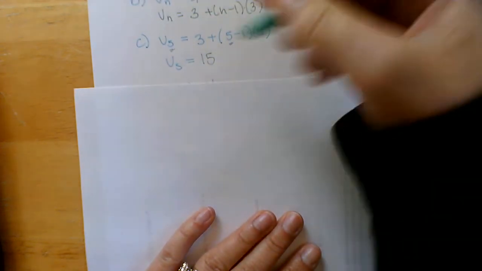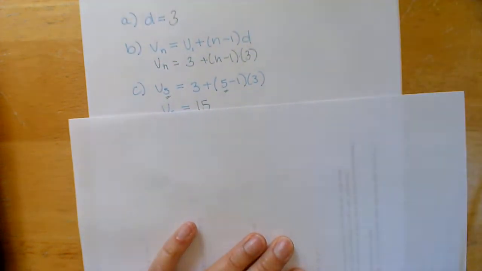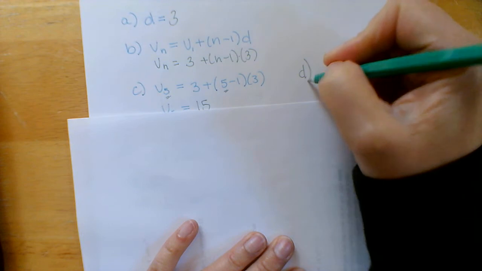we had a part D. I didn't write on here. Let's write it over here. I skipped all the way to 4. I didn't set up part D. All right, here's part D.